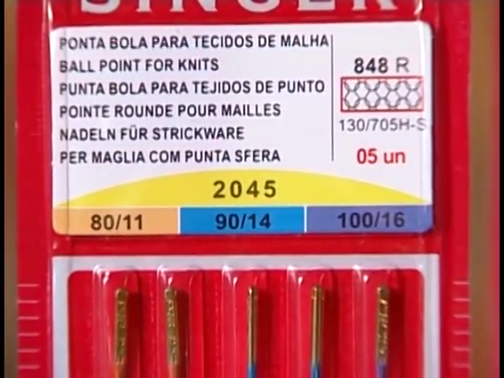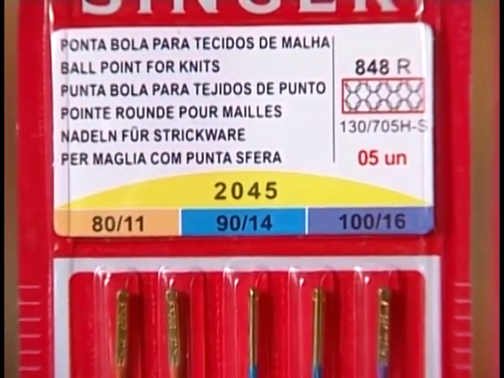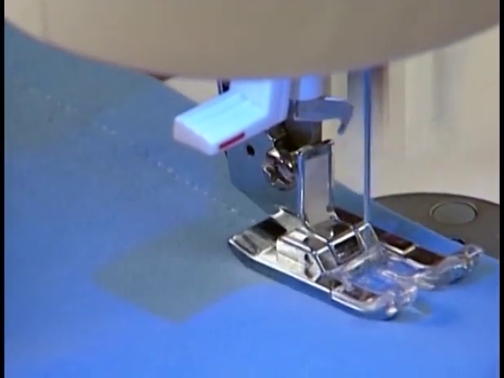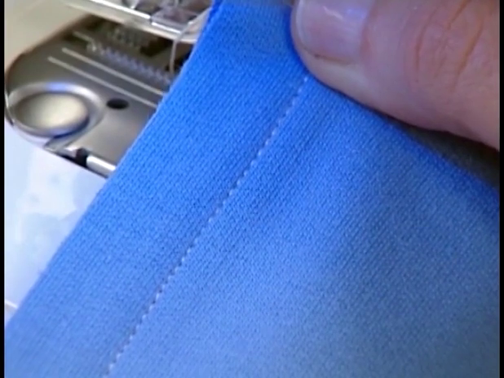Needles are referred to as being ballpoint or regular point. Ballpoint needles are designed to sew stretch fabrics. Their special design prevents stitches from skipping on fabrics that have an elastic quality. However, using a ballpoint needle on a woven fabric, like silk or cotton, can cause fabric threads to snag or pull.